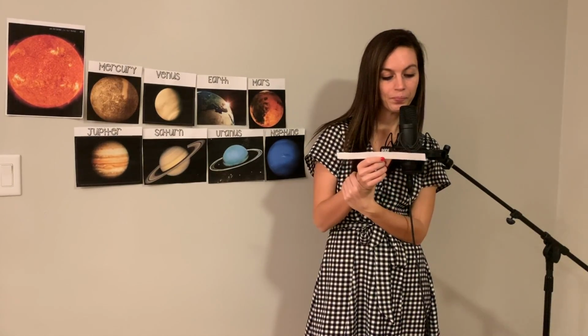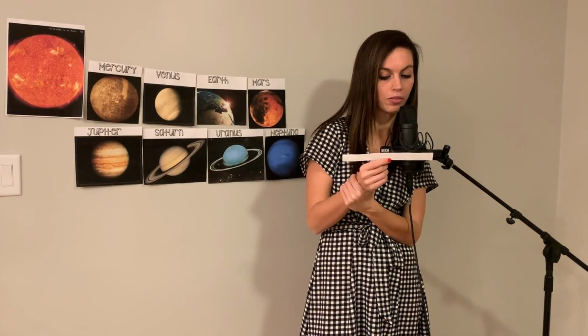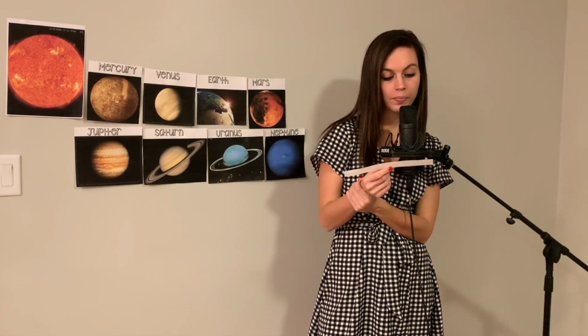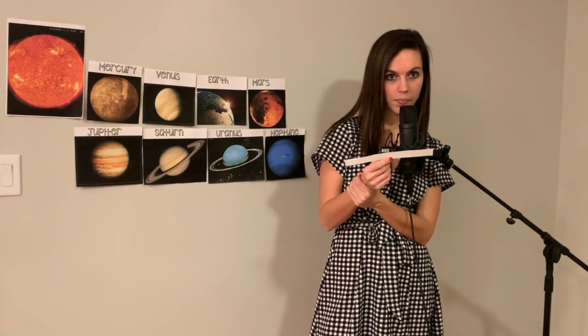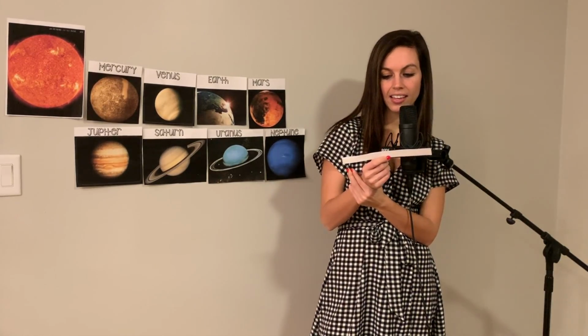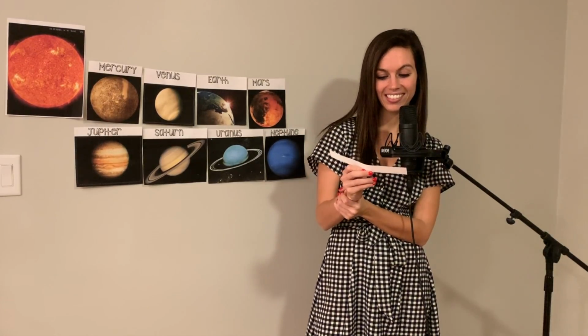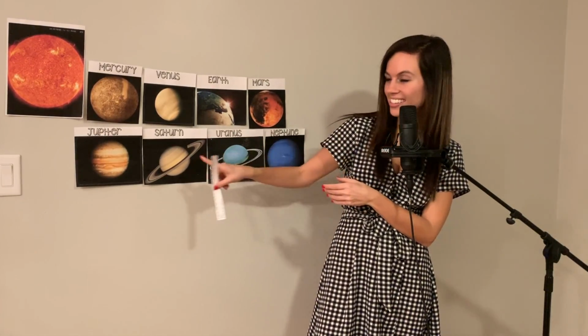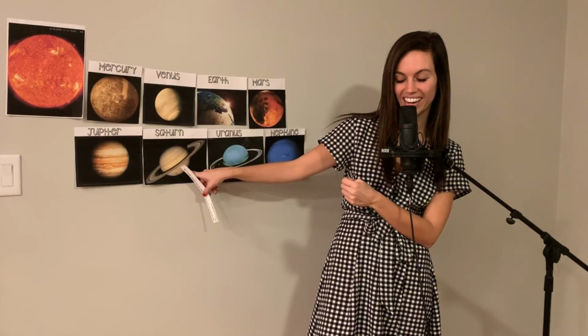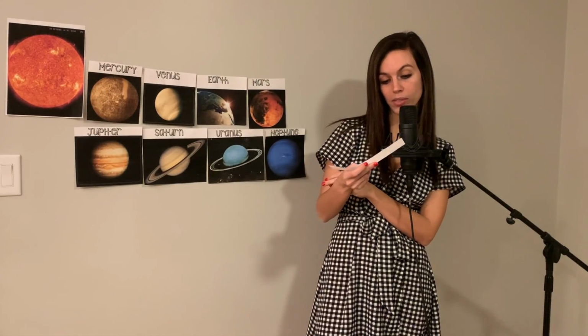Okay. This planet can be seen from Earth with the naked eye, and it has an atmosphere. Does anyone know what planet this is? Yes, it is Saturn. Very nice. And the reason you can see it is because it's a very, very bright object in the sky.